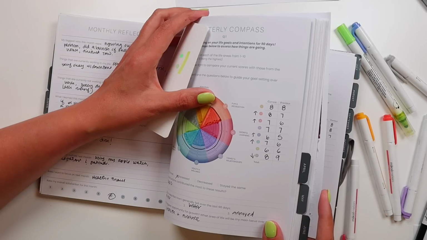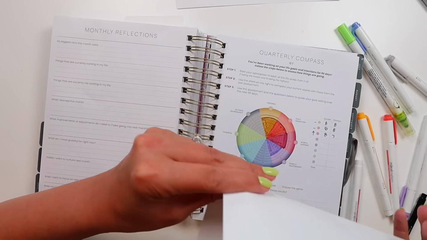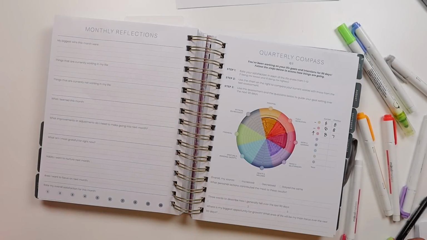So it was a 7. Where am I at here? Okay, wait. Yes. So last quarter it was a 7. This quarter it was a 7.5. So it did increase by half.